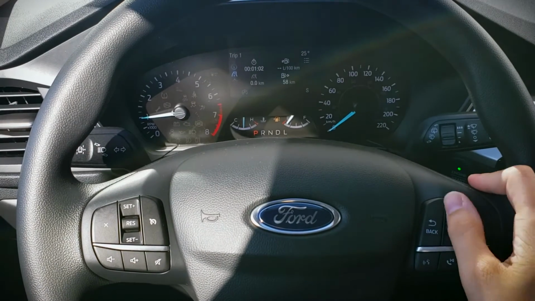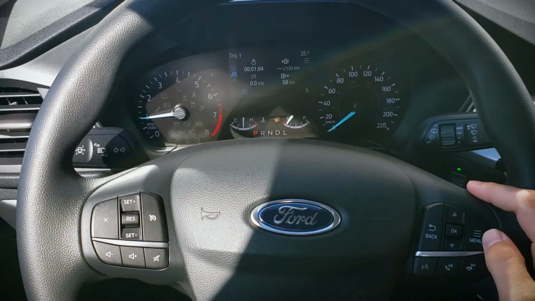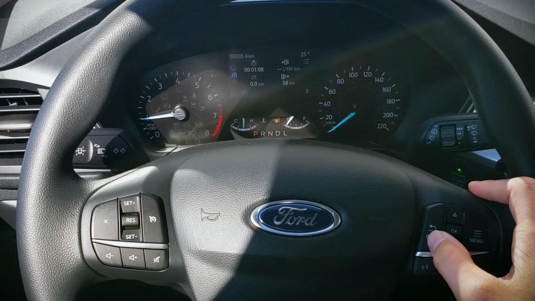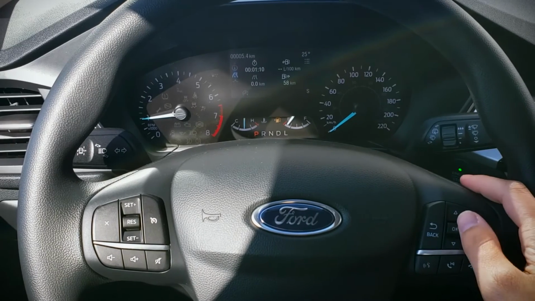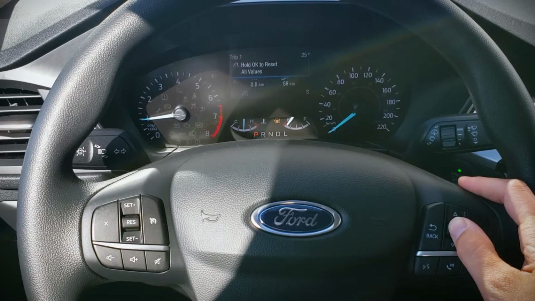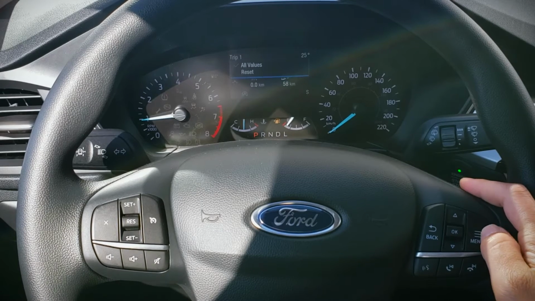Okay, now off to the right-hand side. A couple things to point out. We've got our menu button, our up and down button, which is going to let us change a few things out. And then we've also got our back button. In order to reset the trip counter, all we're going to do is press and hold the OK button, and that's going to reset the values for us. Very straightforward.